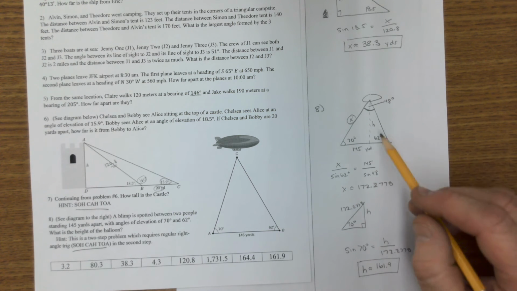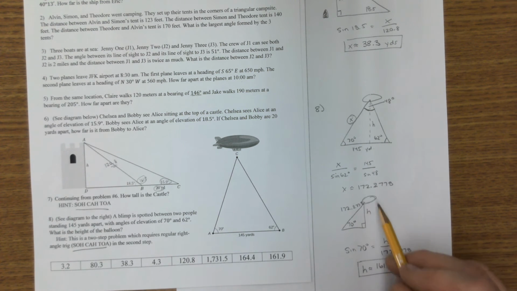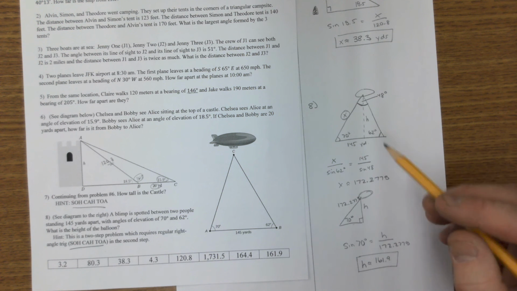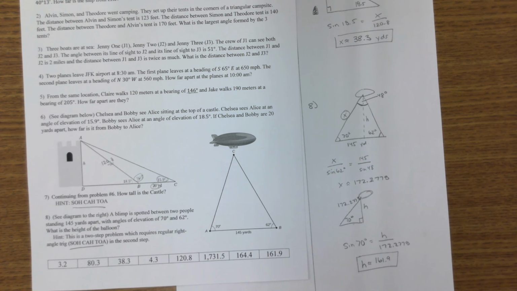And then once I have that, now I can redraw this, and there's my blimp, there's the height. 70 is what we're looking up at, and we know this, so I can write a simple little sine equation right there. And we don't need to know this distance down here. I had a lot of people trying to figure out what this was. We don't need to know it.